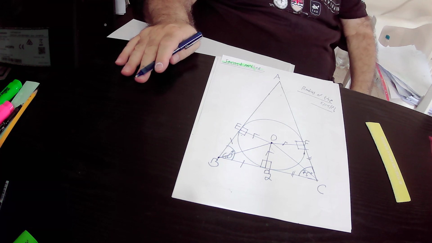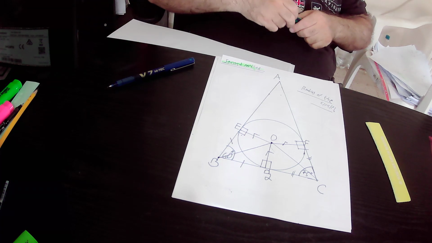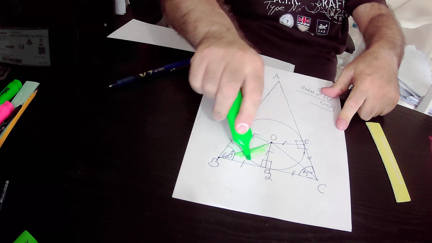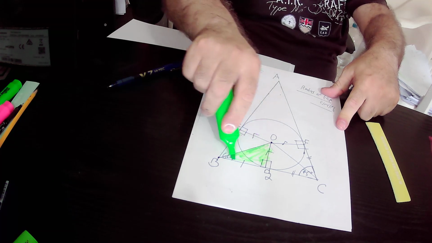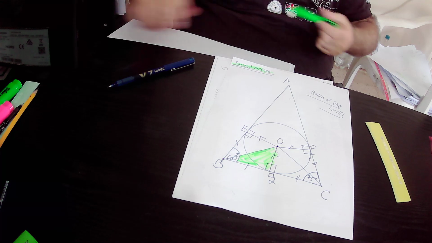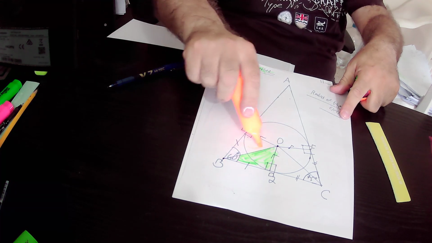So here, actually, we will prove that the green triangle OBD is congruent to the orange triangle OBE.